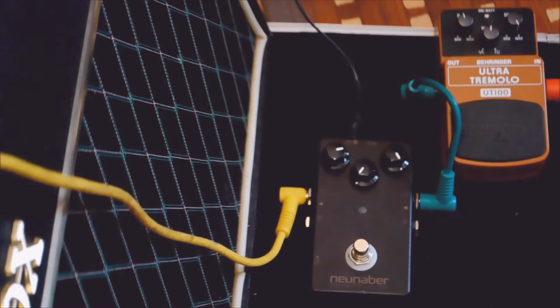So here we are. The tremolo is an effect which works by changing the amplitude of the guitar signal. Amplitude just means the volume. So what happens is that the volume goes up and down very quickly. This causes the effect. This is my clean signal.